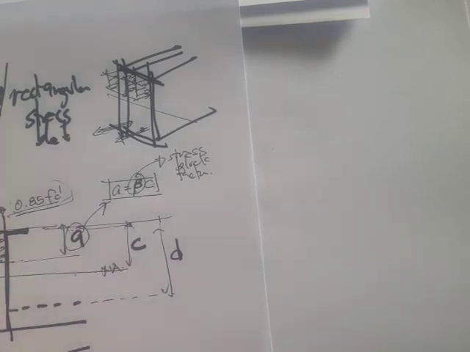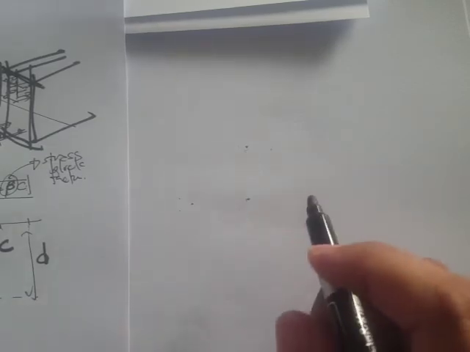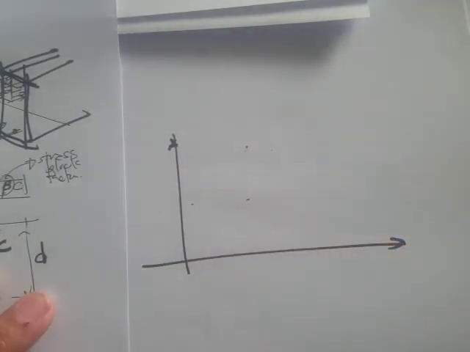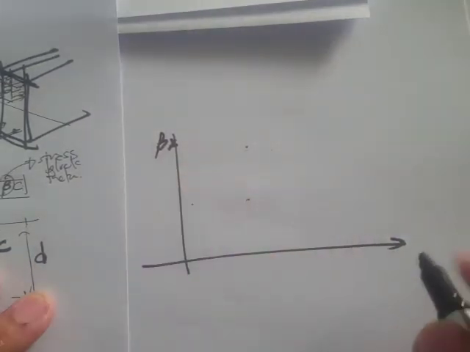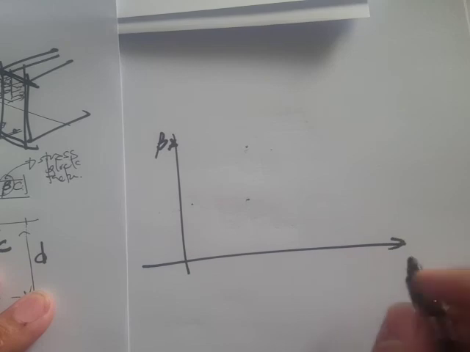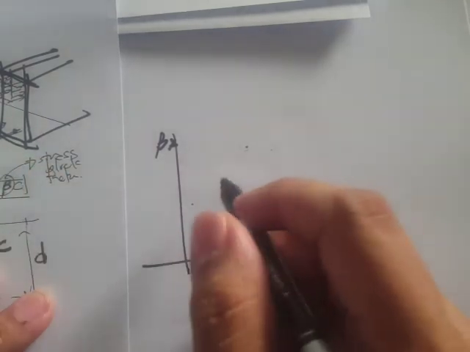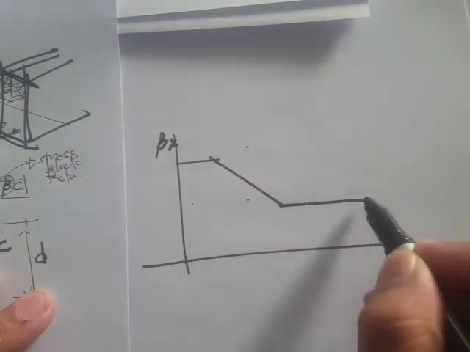For example, if we look at the figure in our lecture handouts, I think that's figure 6-10, we have the stress block factor, and on the horizontal axis we have the FC prime, and the curve that we get is something like this.